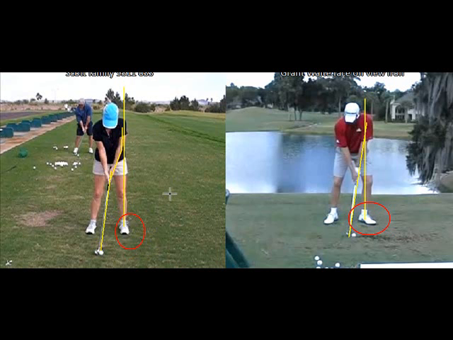Also, from this angle, it's harder to see, but it appears that your legs are a lot straighter. You don't have a lot of flex in your knees. You can see how Grant has flexed his legs a little bit. A lot of the power that you use in the golf swing to create club head speed comes from the stronger leg muscles, not just your hand and arm muscles.